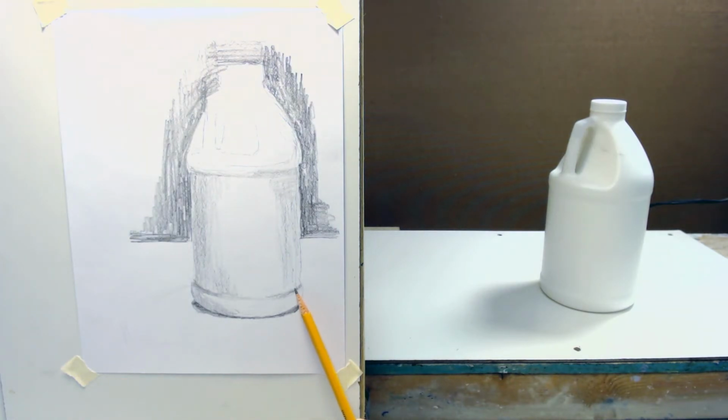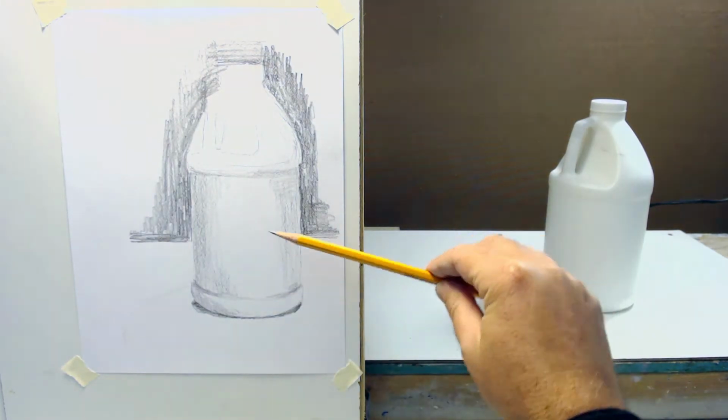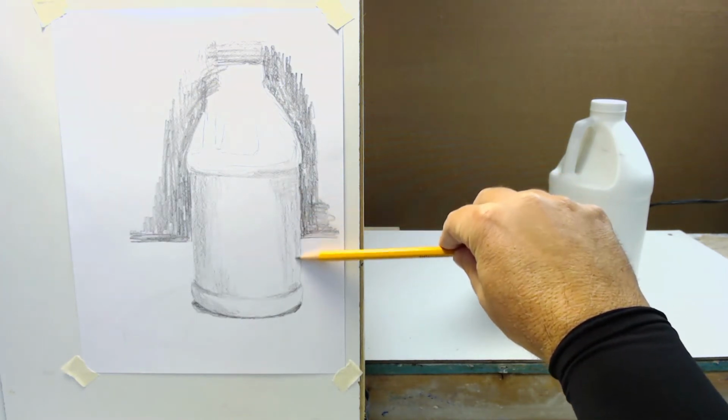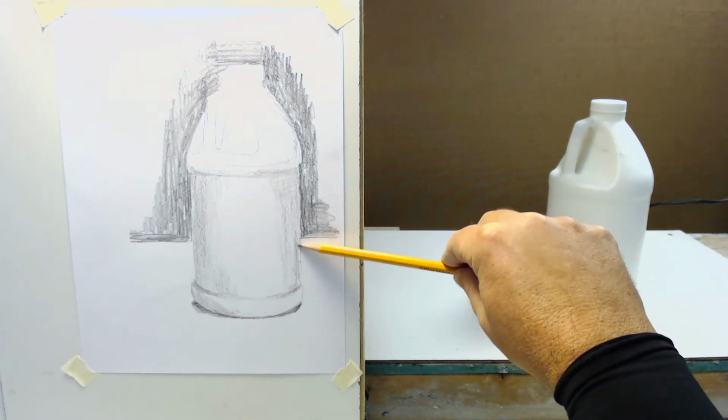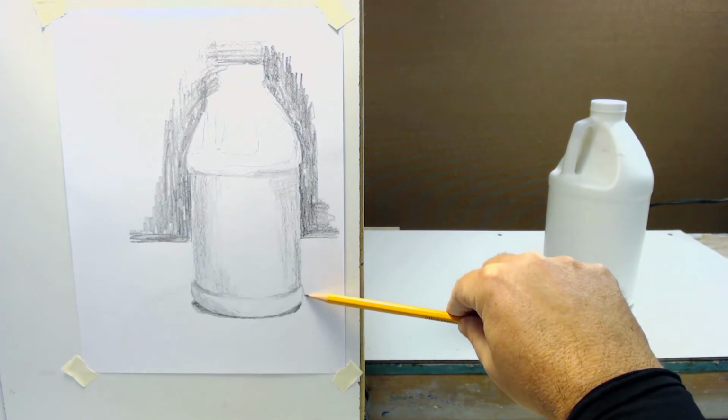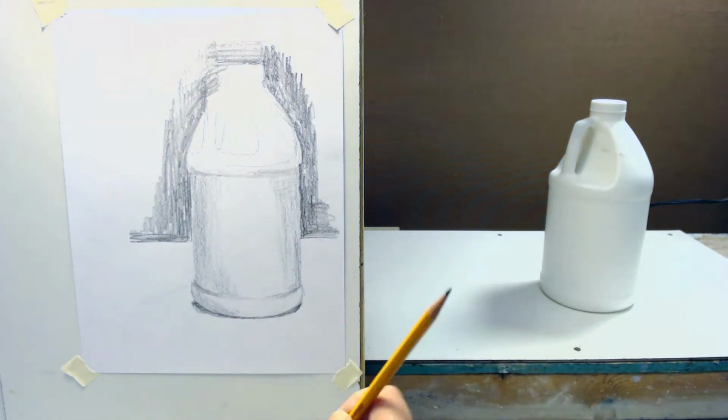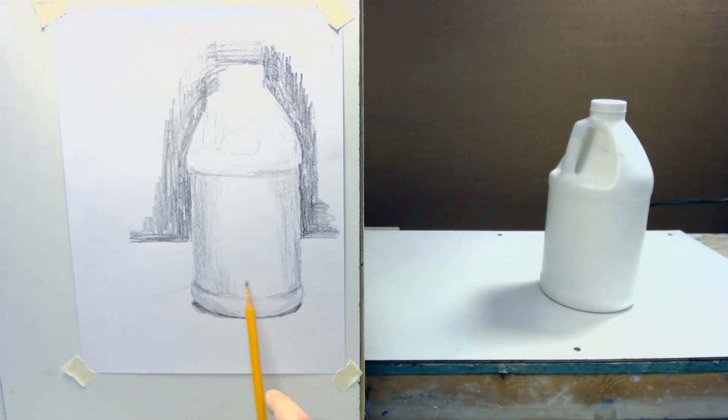Okay. Ready. And bring this down a little bit here. Okay. And this is not going to be the neatest drawing in the world. I don't want to make this tutorial last too long, right?